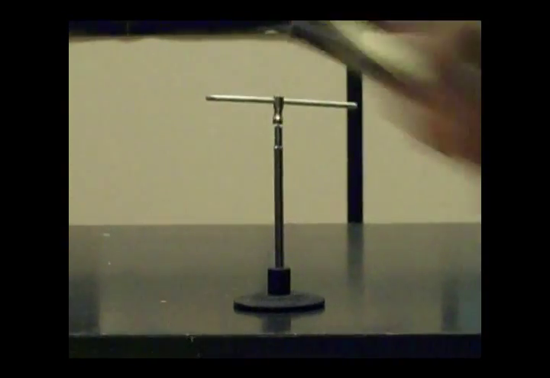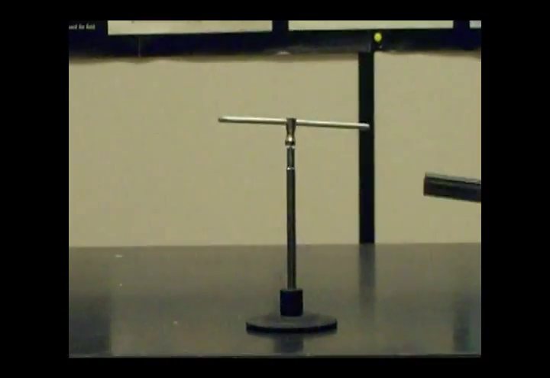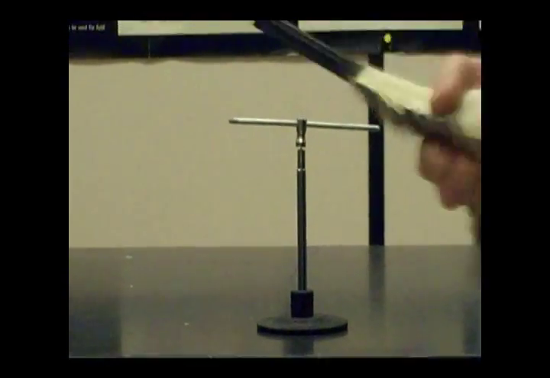A third effect of polarization is that this neutral aluminum spinning doohickey is attracted to negatively charged objects like the rubber rod.